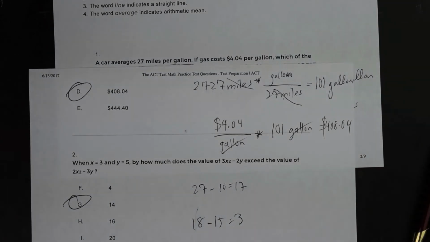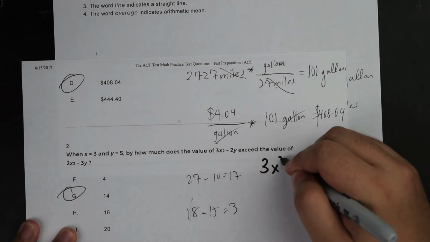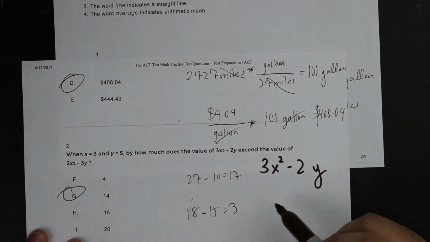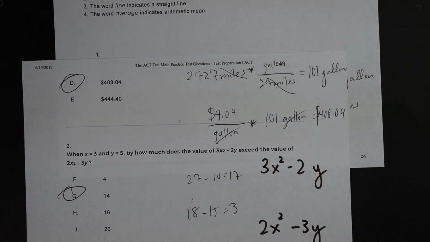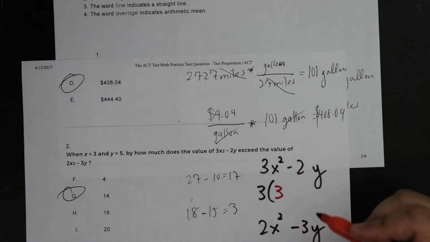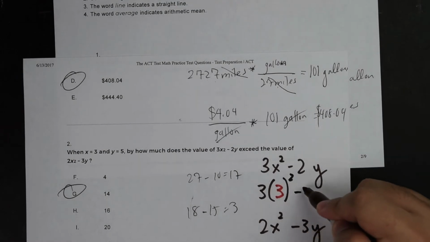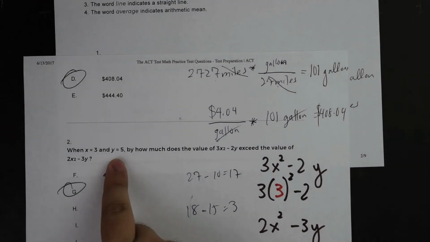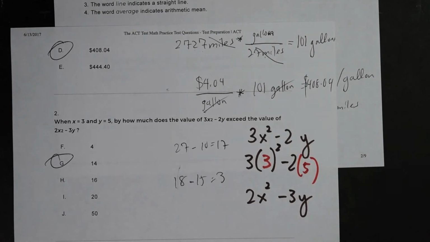So the main two things I noticed was this. It stated that it's 3x squared minus 2y, and they had another equation that was 2x squared minus 3y. And so what I simply did was I did 3 parentheses, and since x equals 3, I replaced it with 3 inside this. As you notice, the x is 3 squared minus 2, and y equals 5. And so I simply have to do that and solve it out.